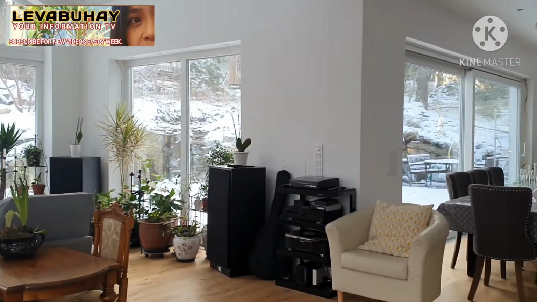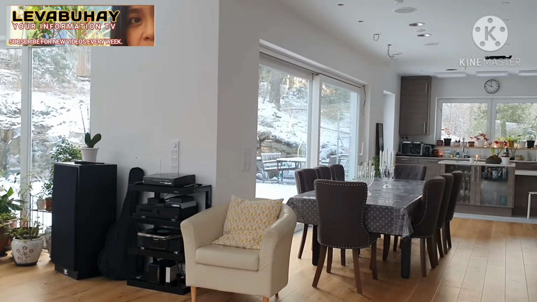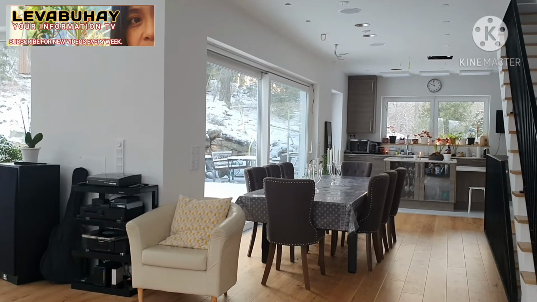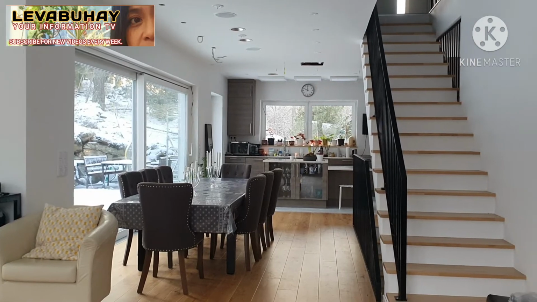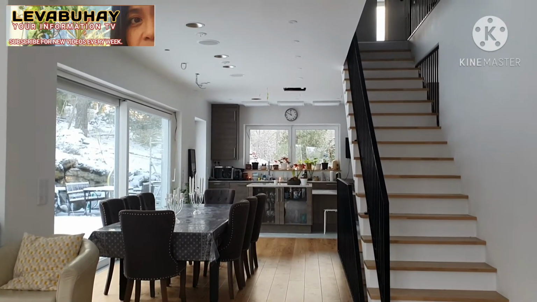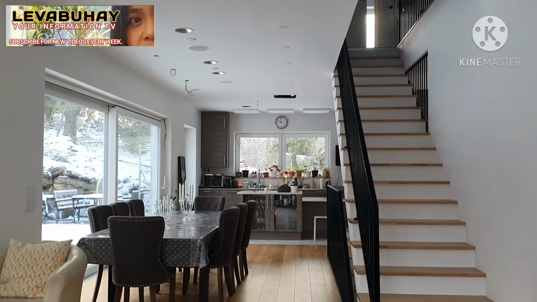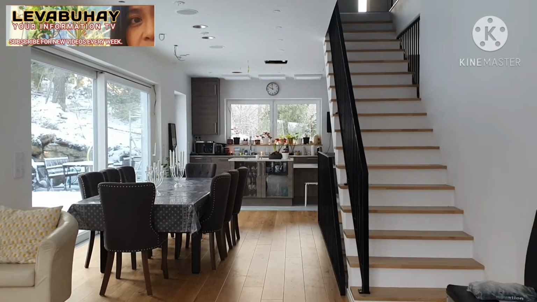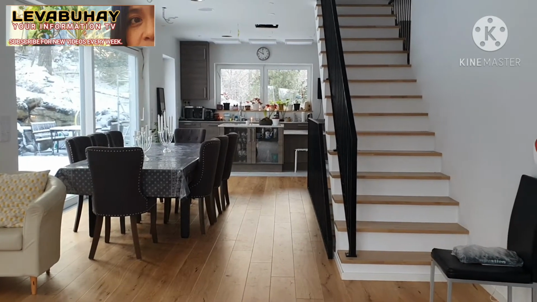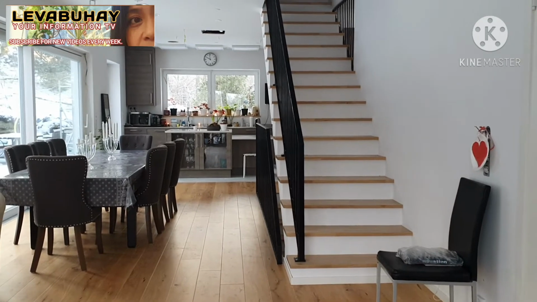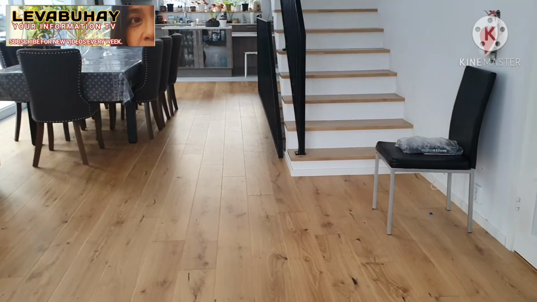So all of us know that open floor plans are a popular choice for house plans because they can offer you many wonderful features, such as the illusion of a larger space. And who doesn't want to have an illusion of a larger space? Everybody wants it. This house that I'm showing you now, this floor is only around 125 square meters. But as you see, it looks very big, spacious, and airy.